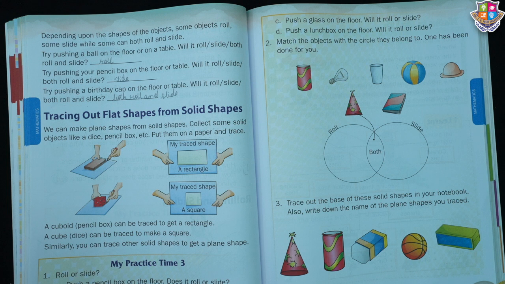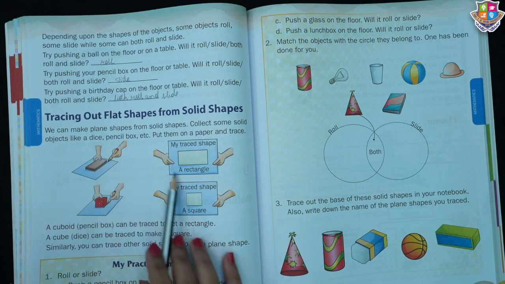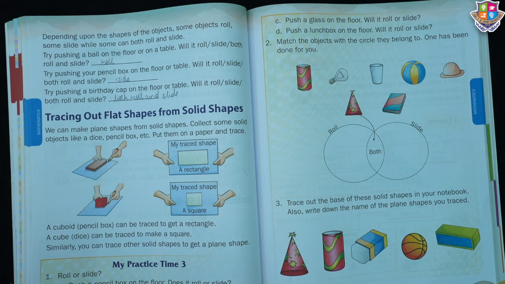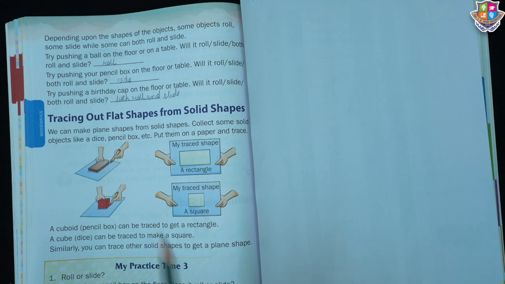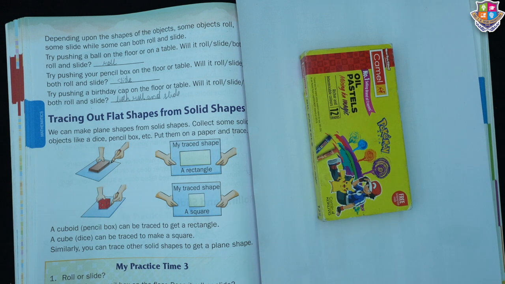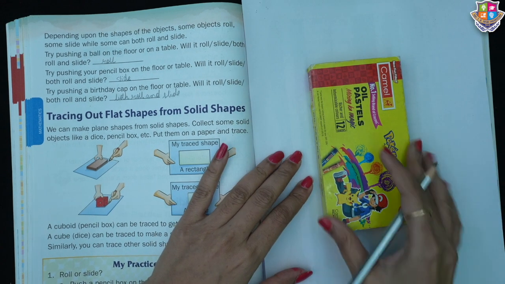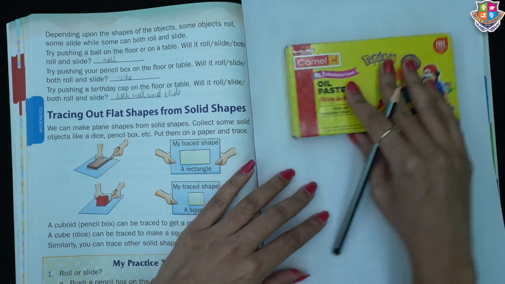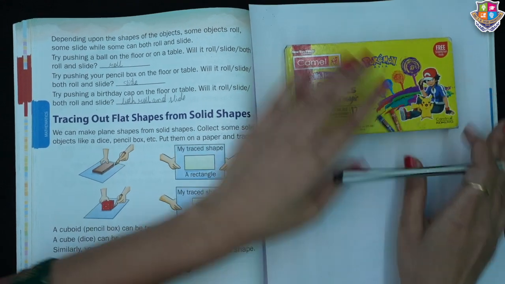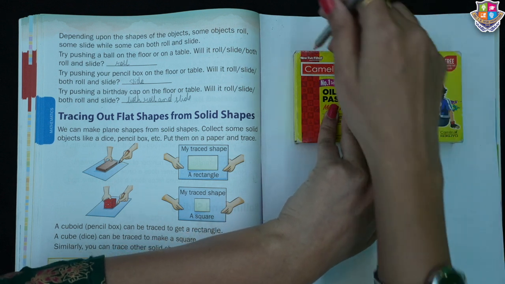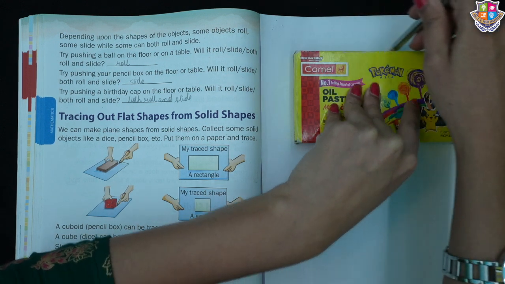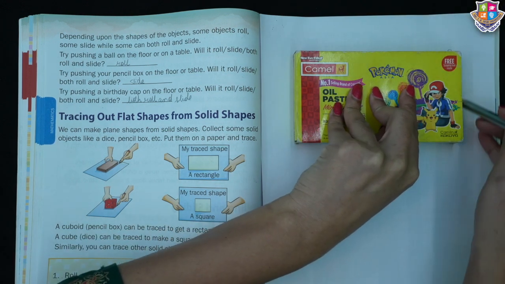Okay. Now, suppose you have to take one paper and draw a shape. Now, suppose I will trace. Instead of a pencil box, I have taken a crayon box. So, I will trace, and we'll see which shape I get from that. I had kept this crayon box. I will draw one shape. We'll see which shape we can get.